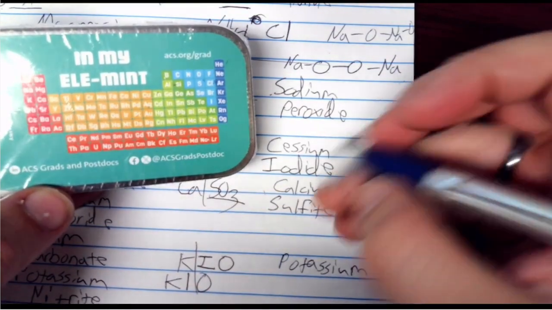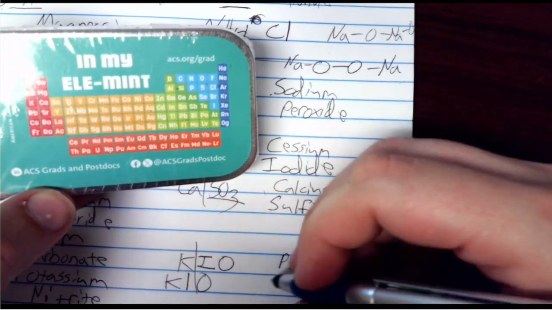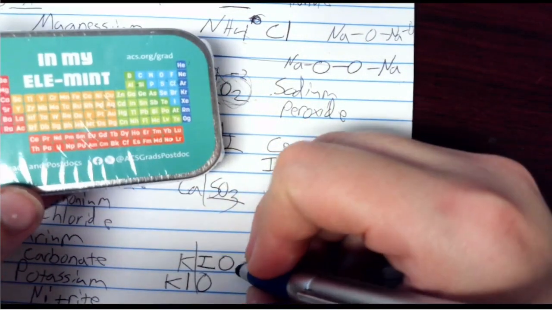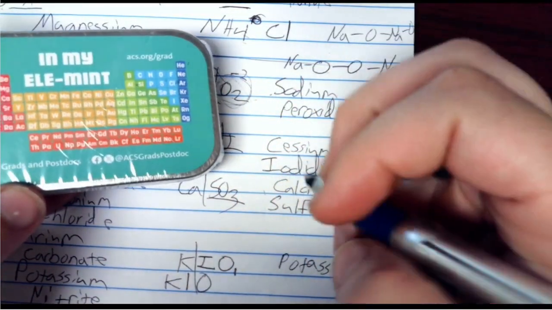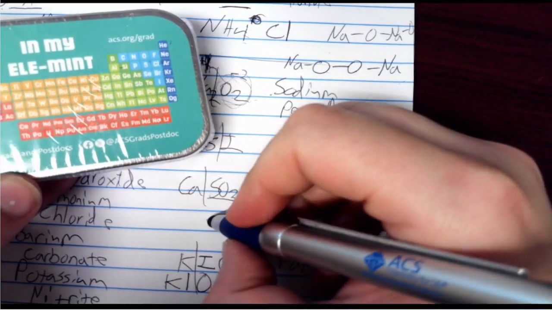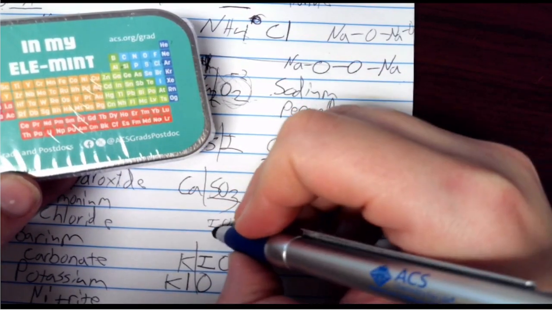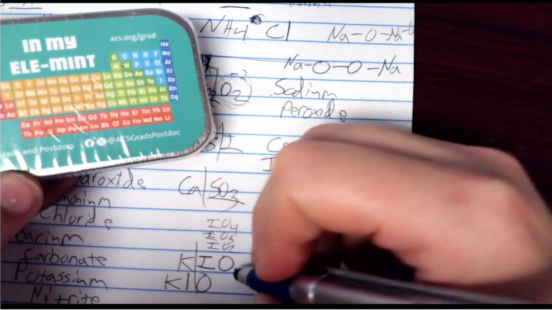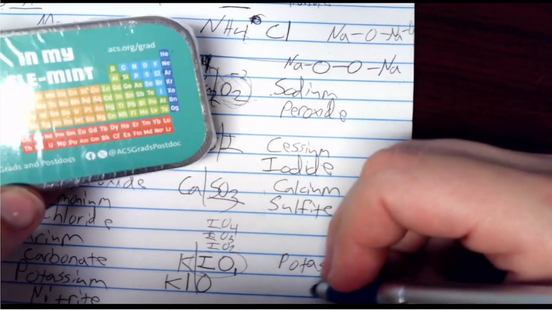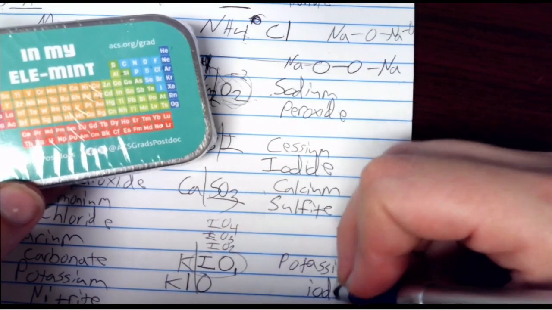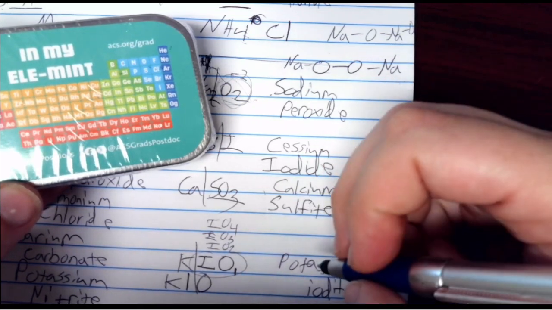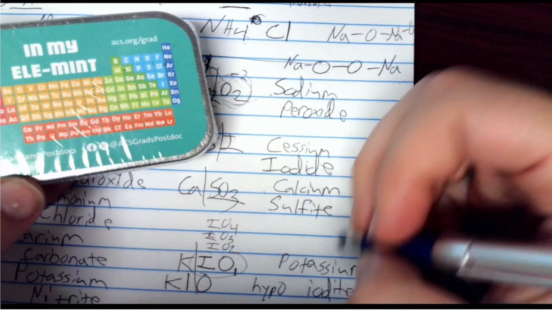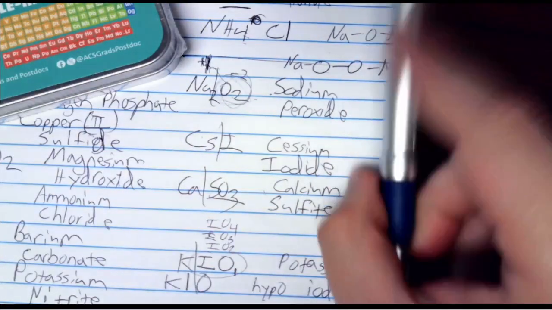So it can only be KIO. So potassium. How many oxygens do we have? We have 1. So if we can go from IO4, IO3, IO2, 1 is the lowest. So it's going to be an iodide, but it's not just an iodide, it's a hypoiodide. Potassium hypoiodide.